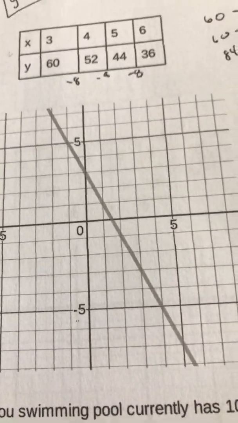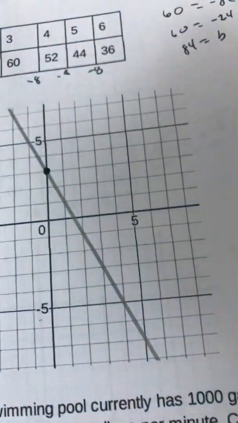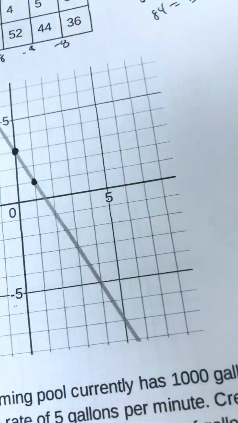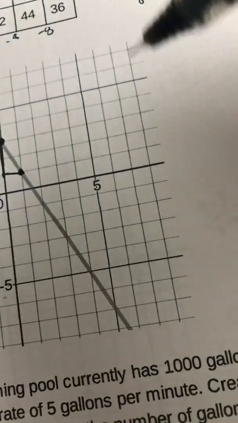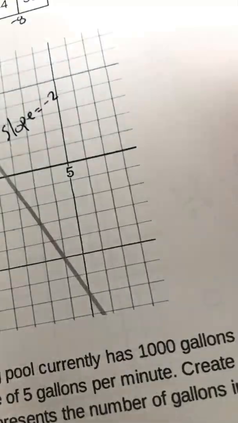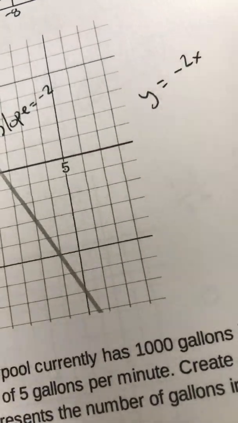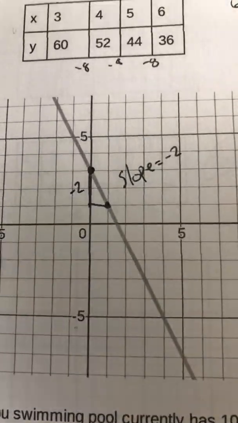14. What's nice here is I already have the y-intercept on the graph right there. Now I need to find another point, which right here looks to be a good one. So this one is going down 2 and to the right 1. So my slope is negative 2. So my equation is negative 2x from my slope, and then my y-intercept is at 3, so plus 3.